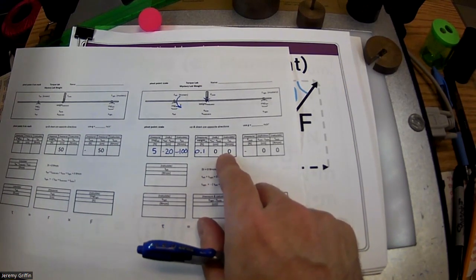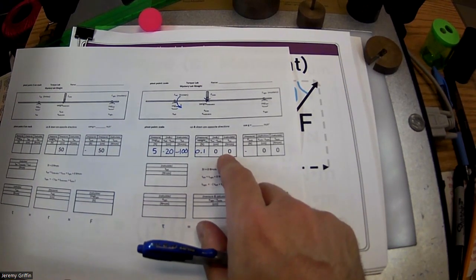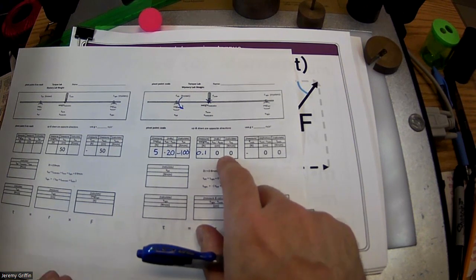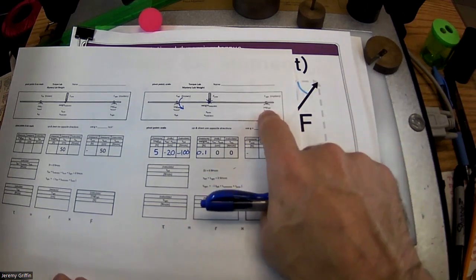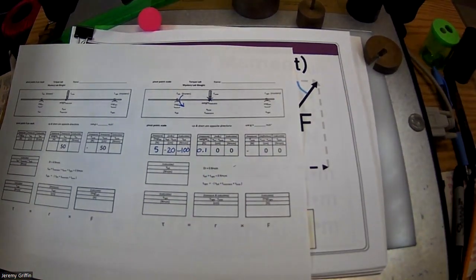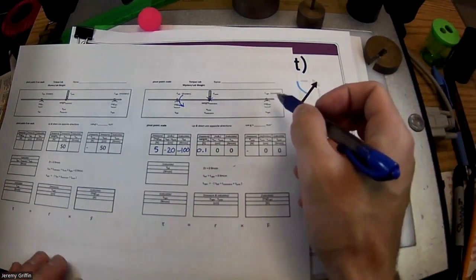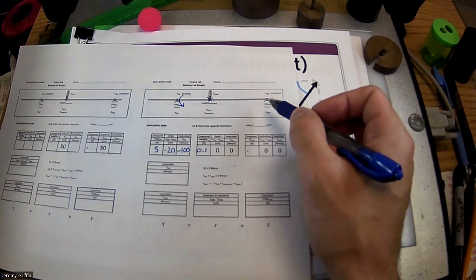Sometimes it's really helpful when you're solving problems to define the pivot point at a particular spot, to cancel out one of the forces. So it's going to zero out anyway. How about the weight on the right? Now, my other weight was 200 grams. 200 grams was a lot of mass. So guys, 200 grams, how much does that weigh?